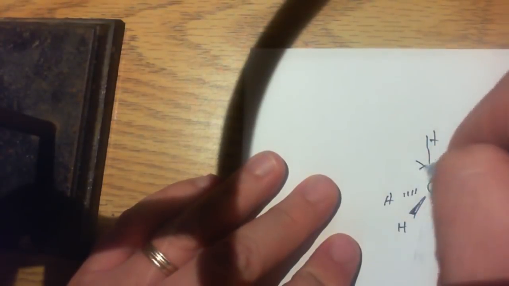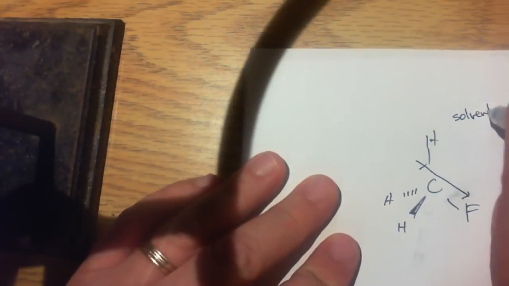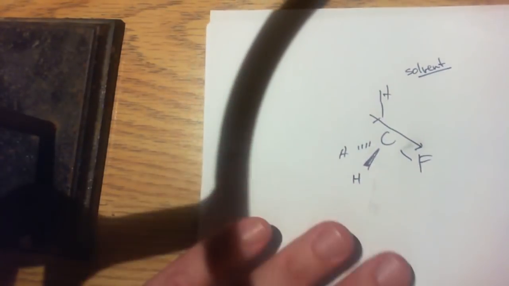Okay, so Tana, you asked a good question. If I have this as my molecule, and let's say this is my solvent. So rather than dissolving something in water, I want to dissolve it into this. The types of attractions it can form will depend on what it's being attracted to.